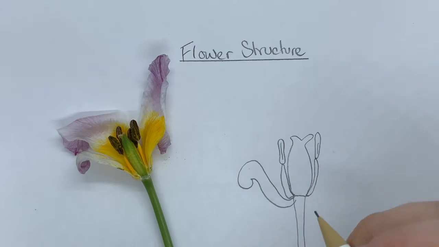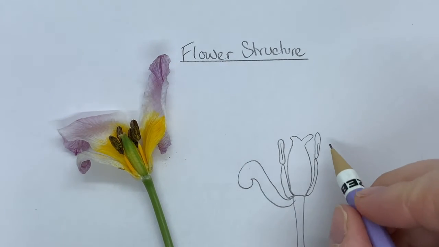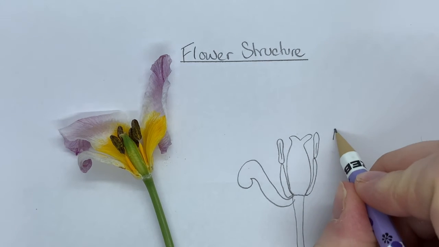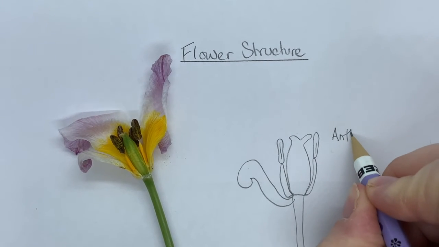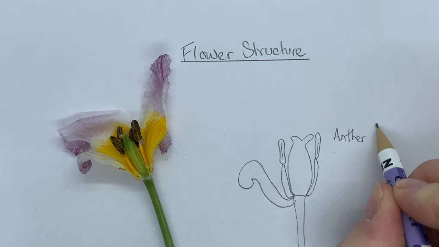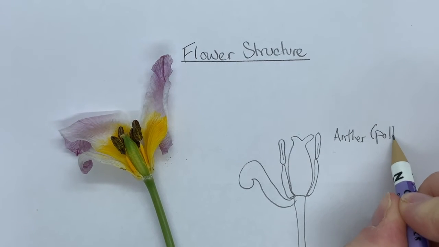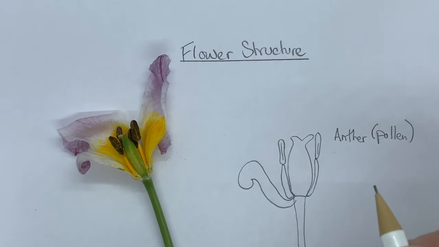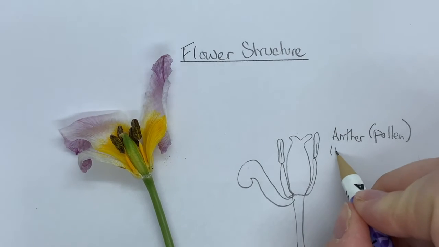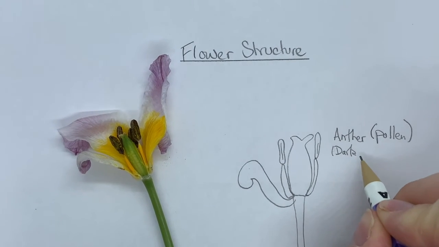So on to some labels. We'll start off with the male parts. The top is called the anther. And that's where we will find pollen. And in this case, that's a dark brown. So I'm going to make a note of that as well.